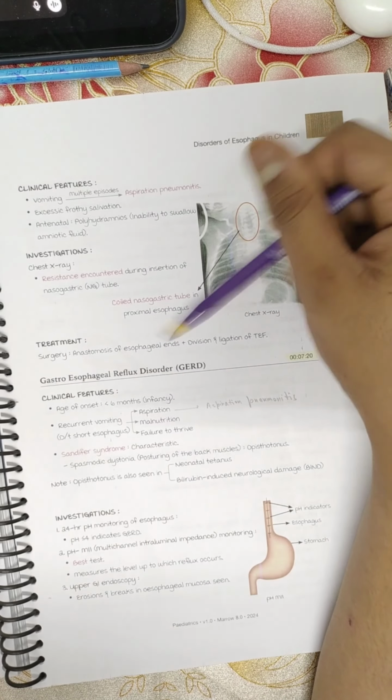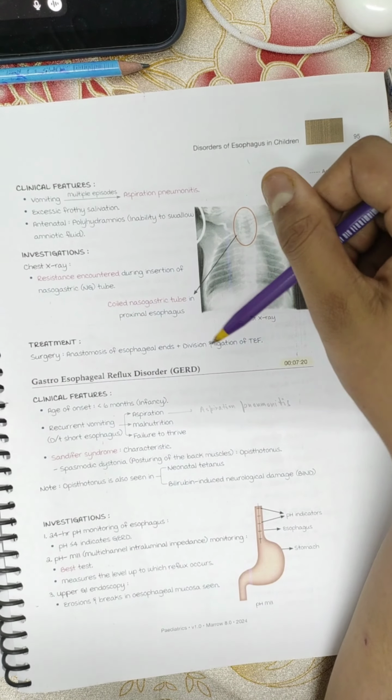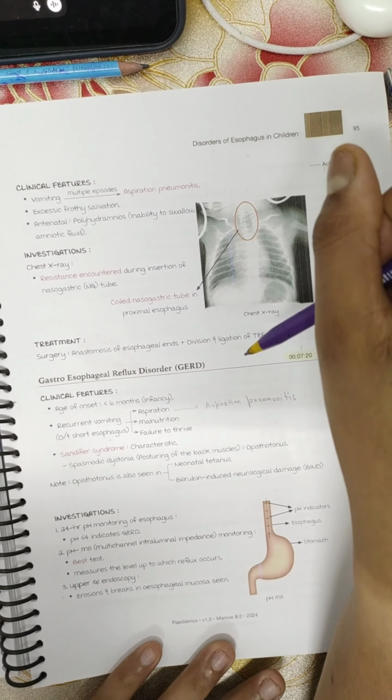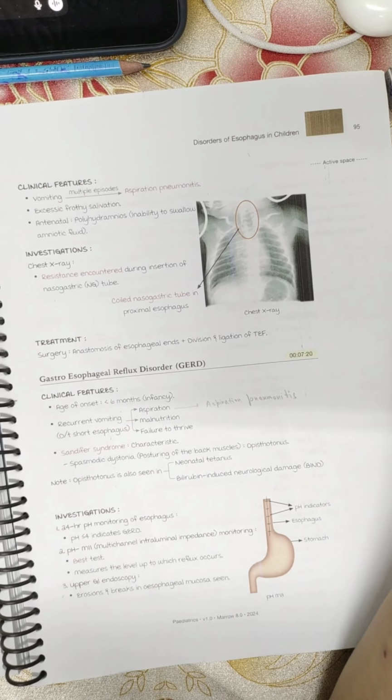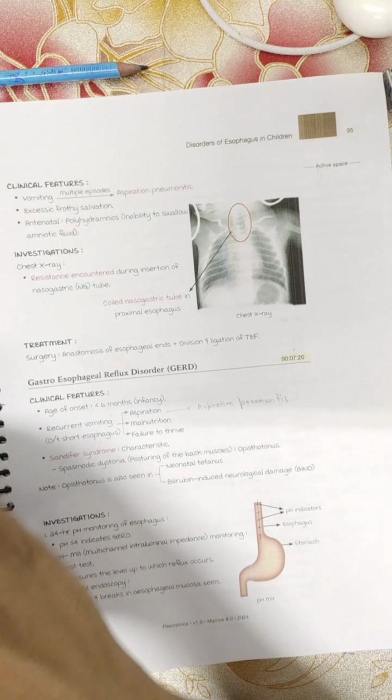So the treatment is obviously anastomosis of the esophageal ends and division and ligation of the tracheoesophageal fistula. Okay, now let's see 2-3 questions regarding this.